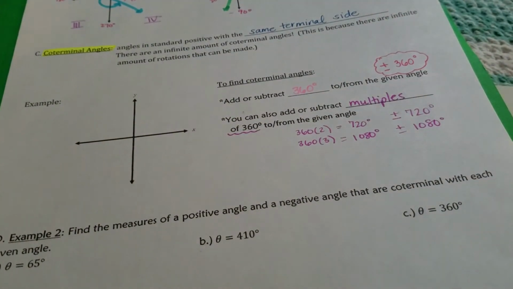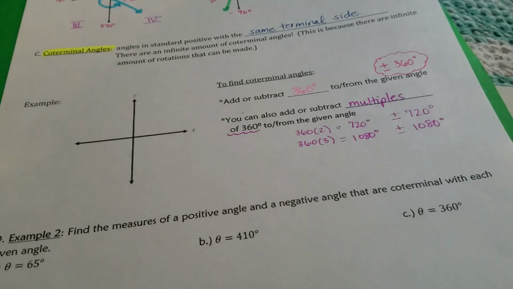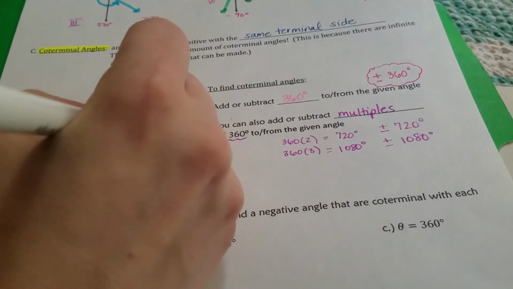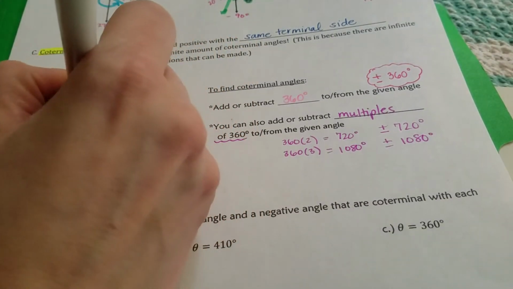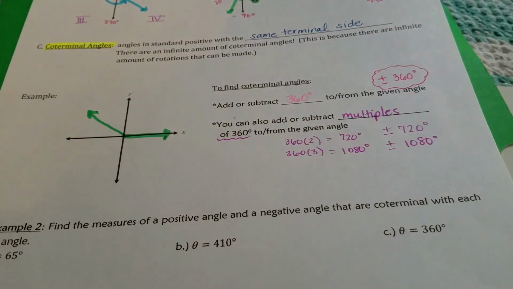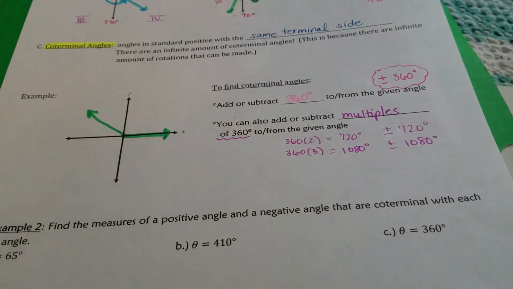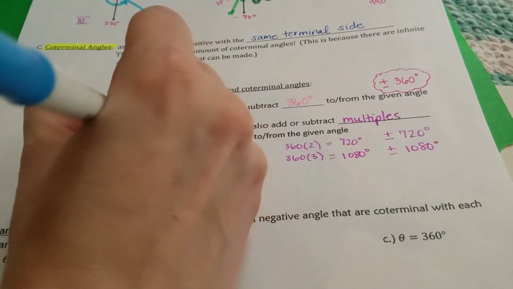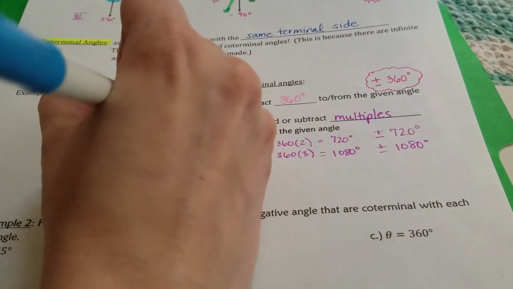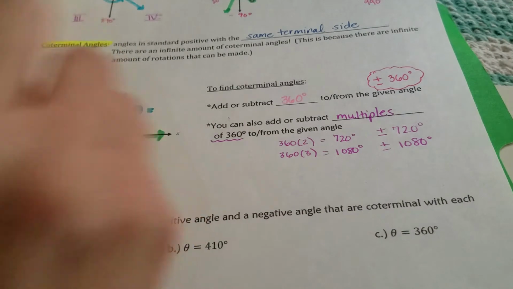Let's draw a picture of what these coterminal angles look like, using my initial side and my terminal side. I'm going to draw an angle here, and this angle is going to be 135 degrees. We're going to talk about those specifics first, but I want you to see that there's always going to be a positive angle and a negative angle associated with this. This would be the positive angle if you are going counterclockwise.